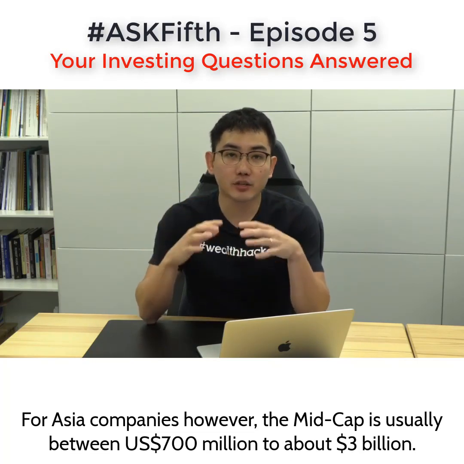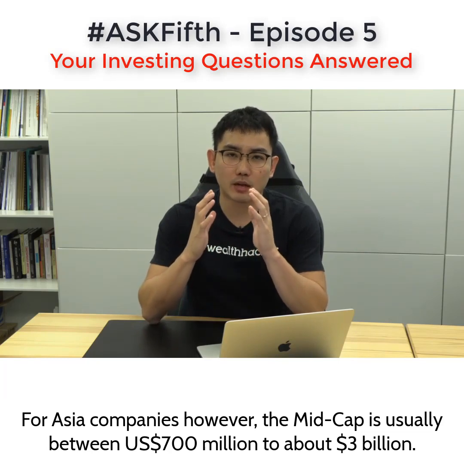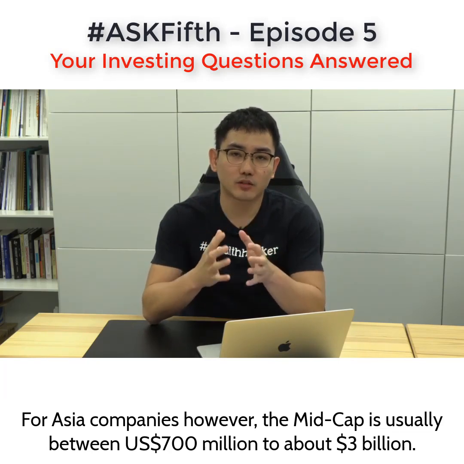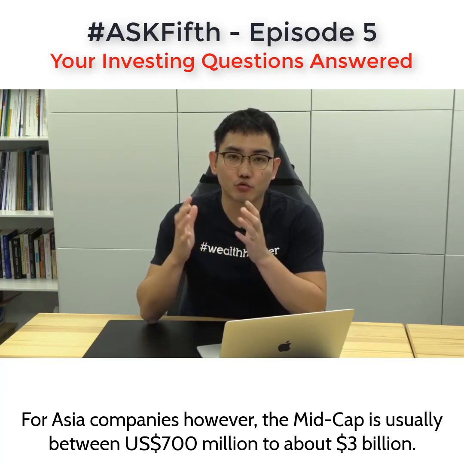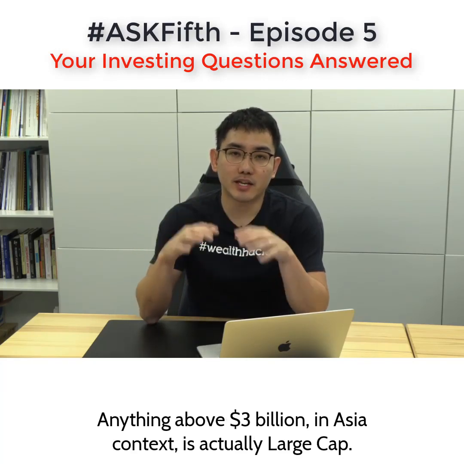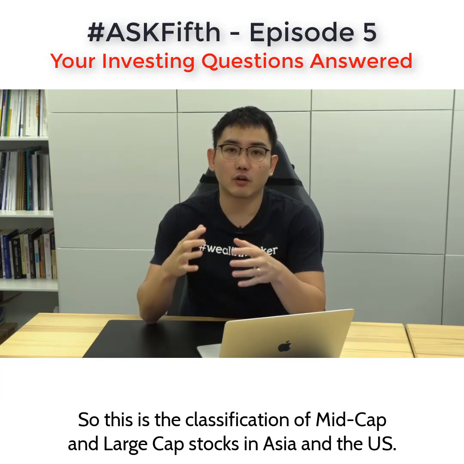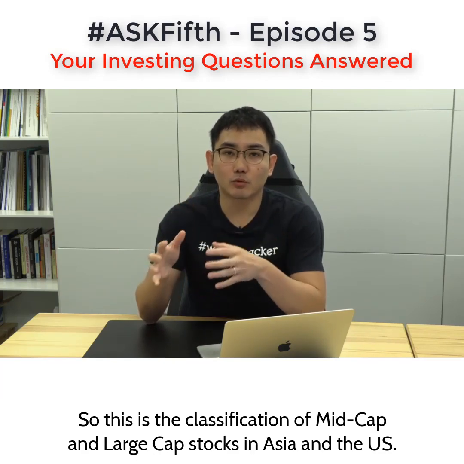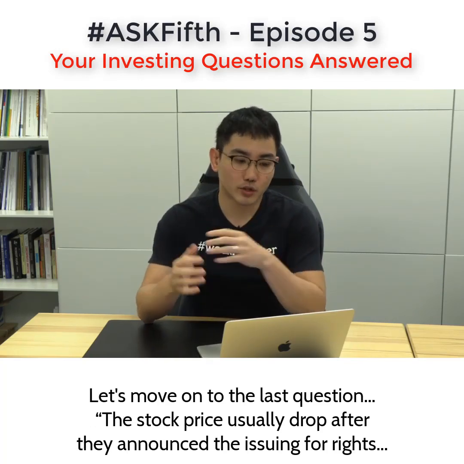But for the Asia category, mid cap is usually between 700 million US dollars all the way to about 3 billion. Then anything above 3 billion in Asia is actually large cap. So this is how the classification of the mid and large cap stock differs between Asia and US. So let's move on to the last question.